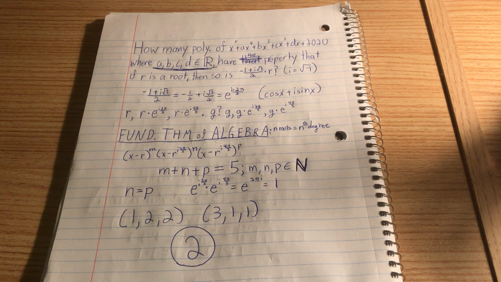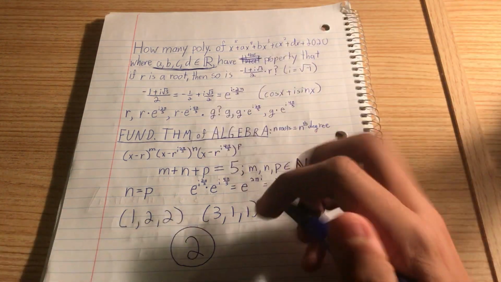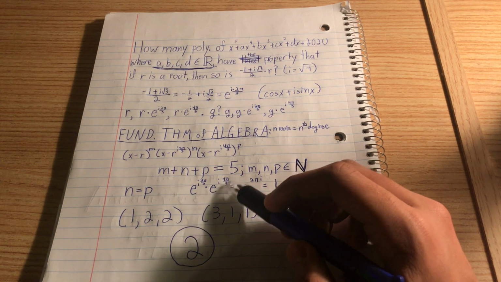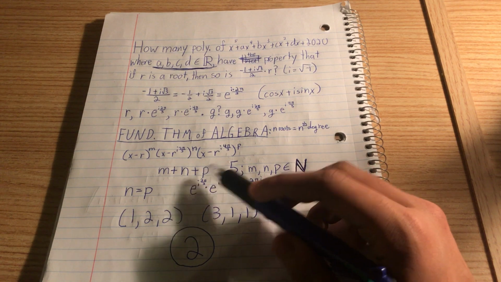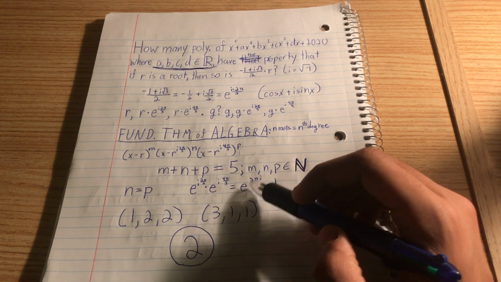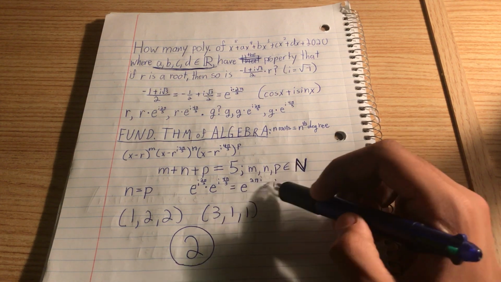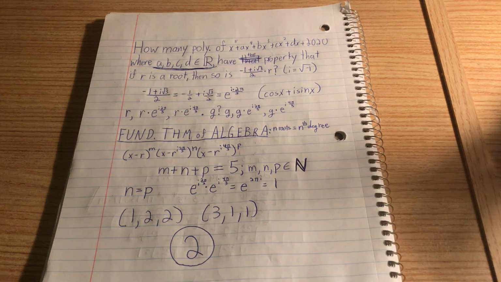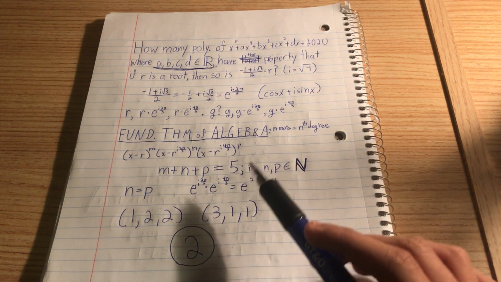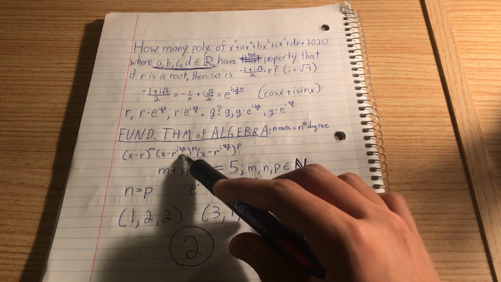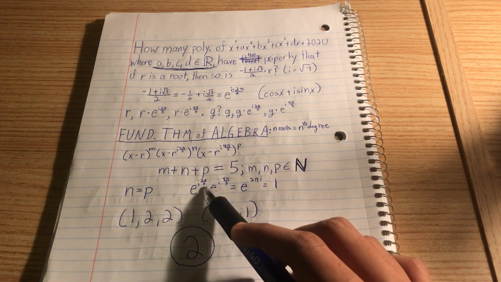So what do we do then? We'll notice something. Hopefully you can see over here. e times e to the power of i times 2 pi over 3 times e to the power of i times 4 pi over 3 is, just add the exponents together, e to the power of 2 pi i. And e to the power of 2 pi i is equal to 1. Now, if you don't know that, you have to learn a little bit more about Euler's formula and complex roots. But for now, I'm just going to assume that you know that e to the power of 2 pi i is equal to 1. So we want these roots, when they're multiplied by each other, to be equal to 1.